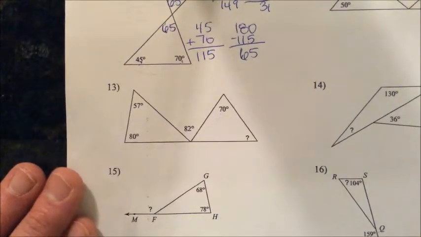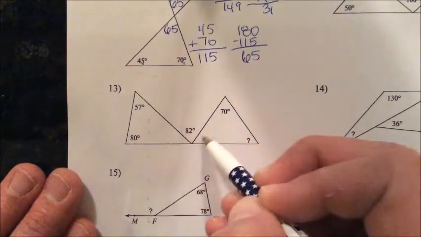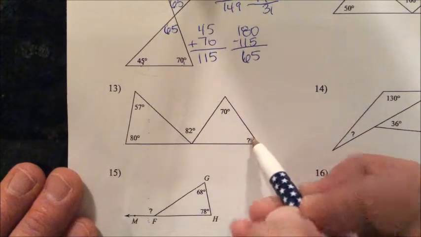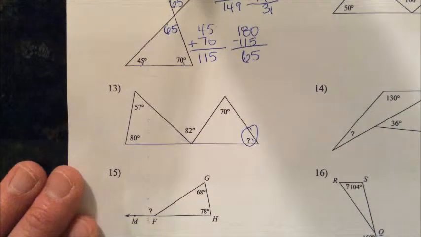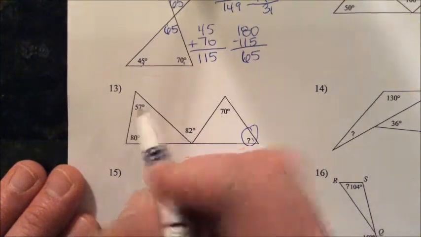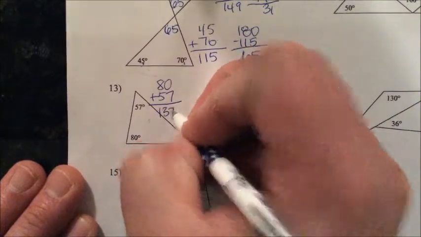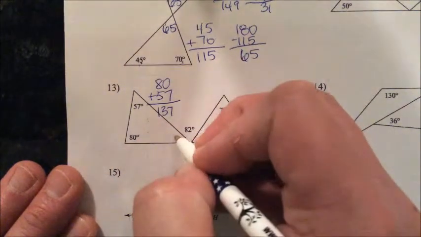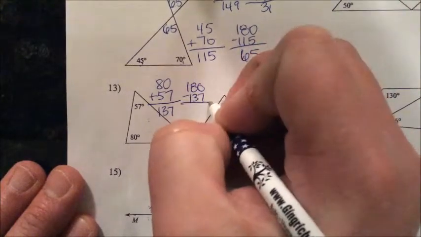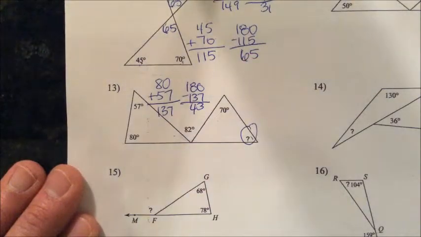In question number 13, I have this triangle on the left where I know two angles. I know this 82 degrees in the middle here. I know 70 degrees in the right triangle, and we're looking ultimately for this bottom right angle of the right hand side triangle. So let's start with what we know. We know 80 degrees and 57 degrees in this triangle. Let's add those together. 137 degrees. The way I get this angle down here is I do 180, take away 137. 43 degrees here.